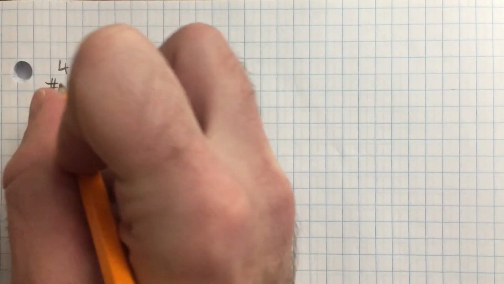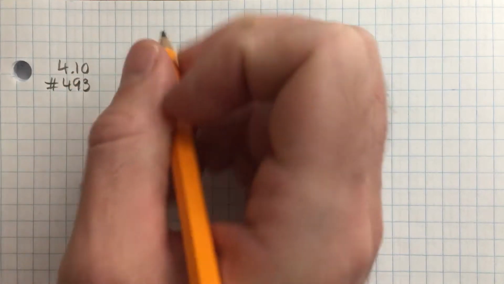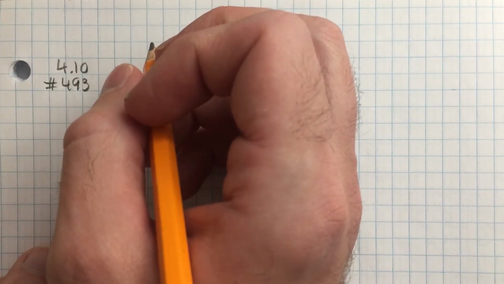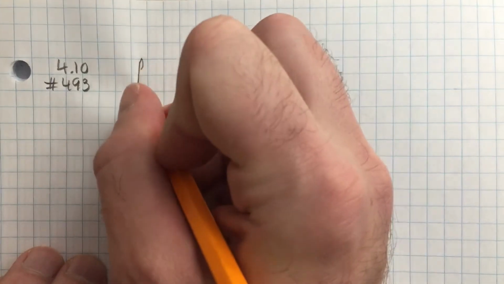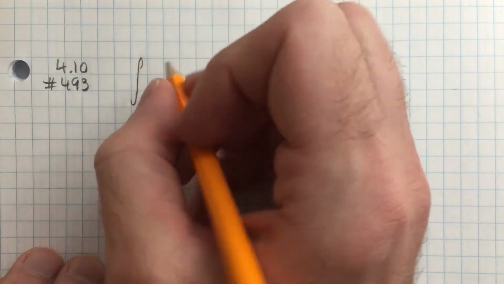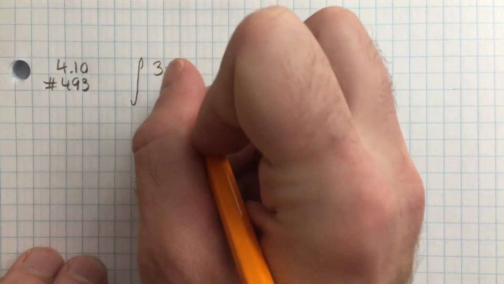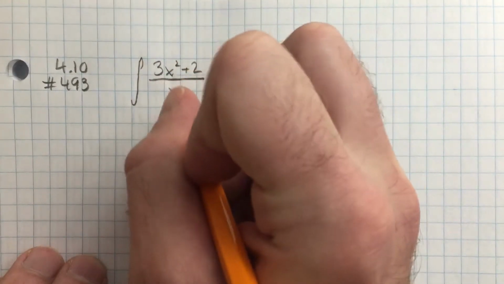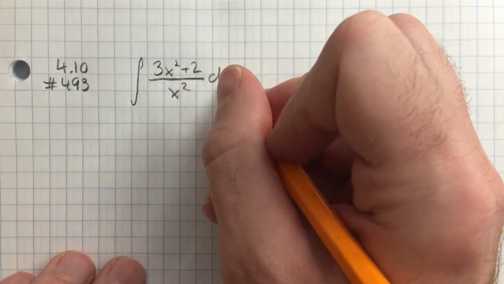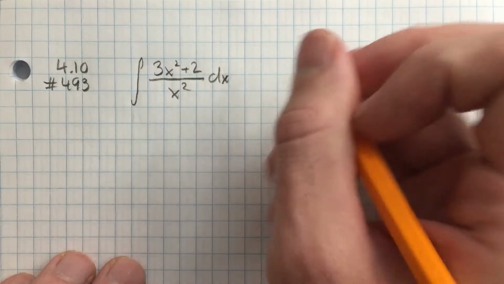4.10, number 493. We are supposed to evaluate the integral. Well, that means nothing more than find antiderivative for these indefinite integrals. We have (3x squared plus 2) over x squared dx. All right, so this looks like a quotient. There is no quotient rule in reverse, as I've tried to stress before.